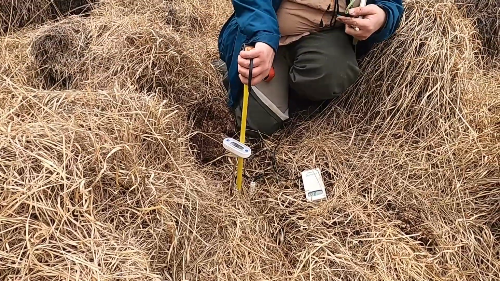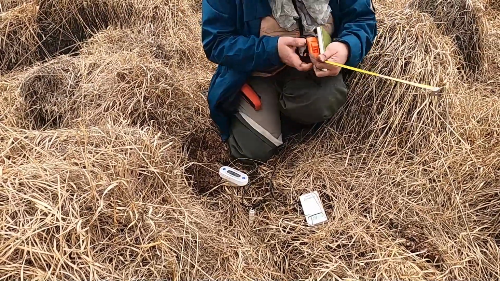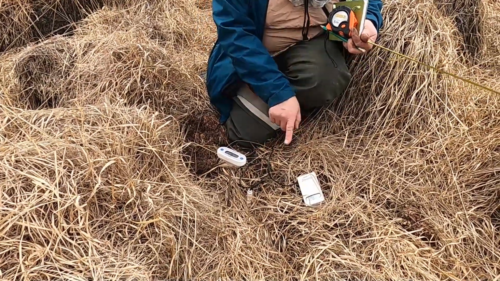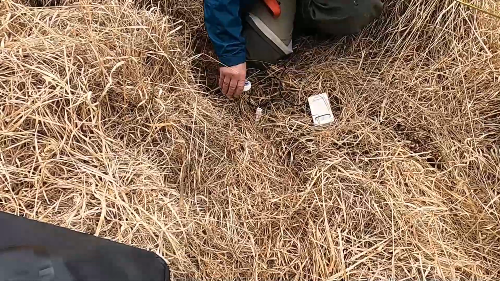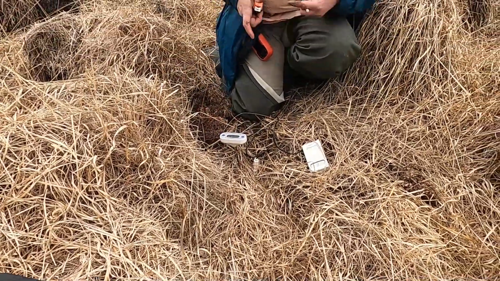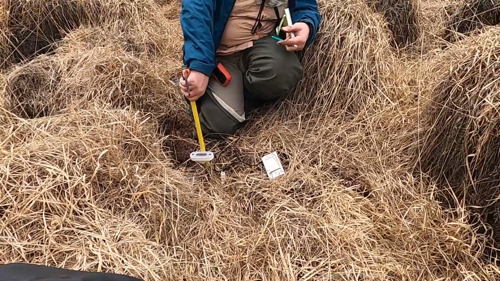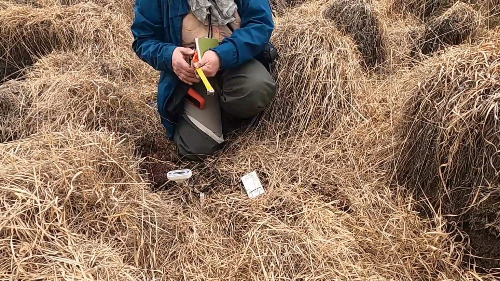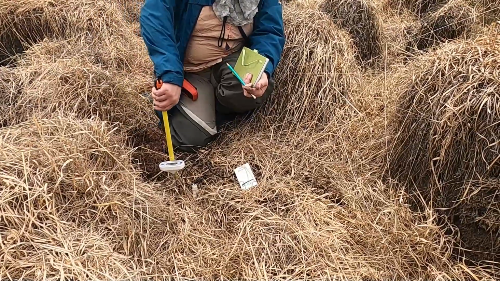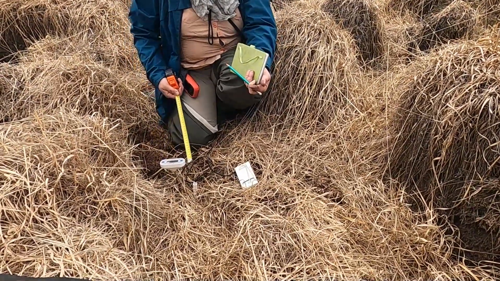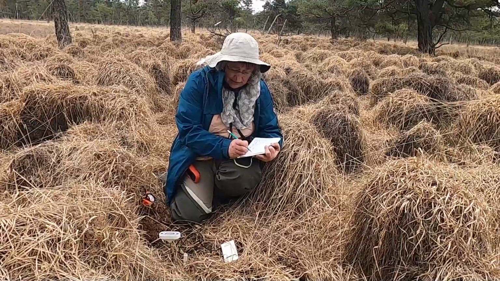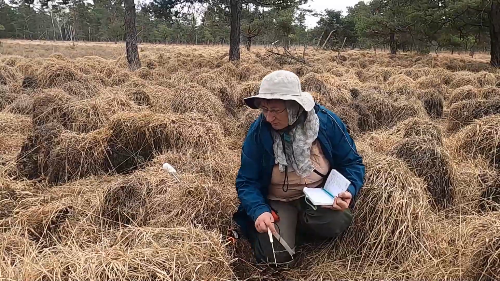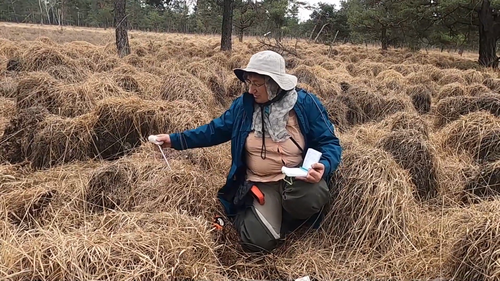So now we are at 10 centimeters, and this is 8.2, 8.2. We are sure that they are the same. And now at 20 centimeters it is 7.3. At 20 it is 7.2. So there's some gradient. This is better to measure with this, much easier.